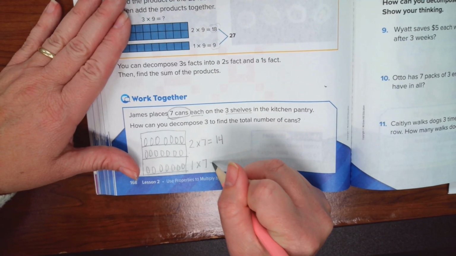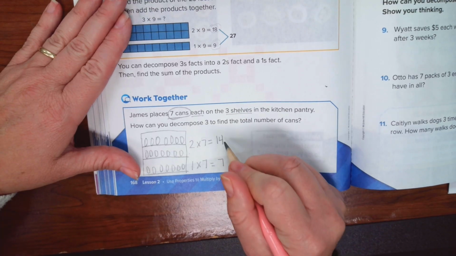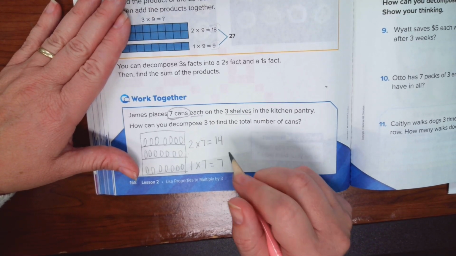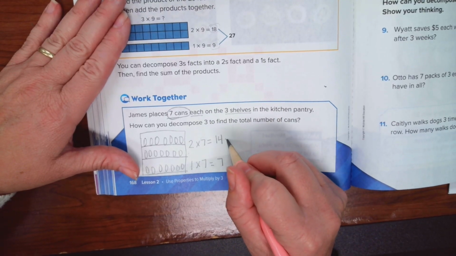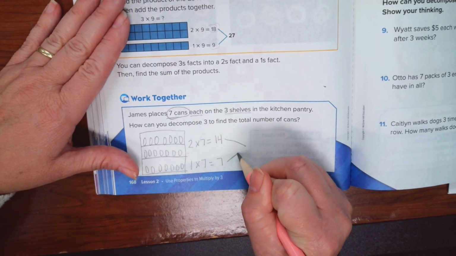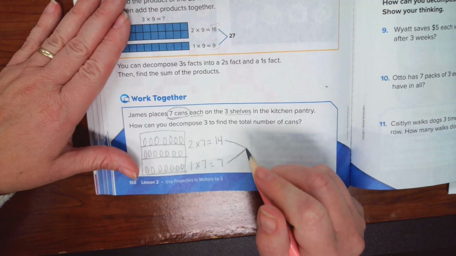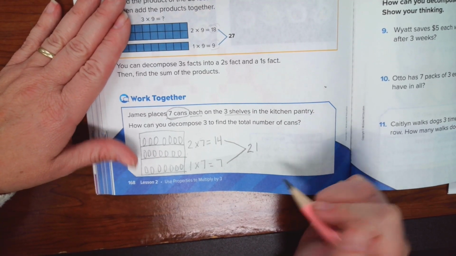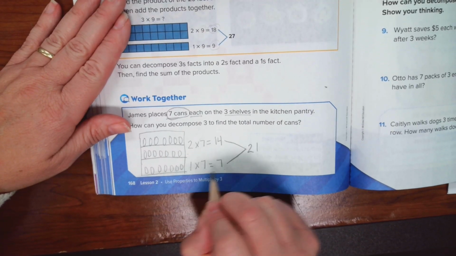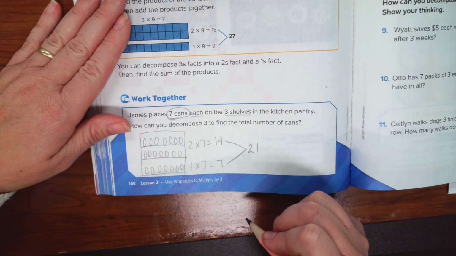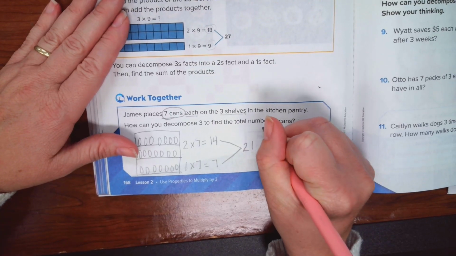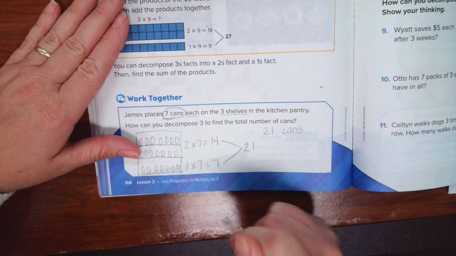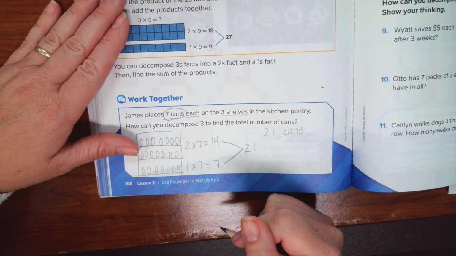And 1 times 7 equals 7. So these are my 2 partial products, because they're partial of the total, which is called a product in multiplication. And when you add these 2 together, you're going to get 21. We decomposed, and then we got the answer. So there's 21 cans is what my answer would be.